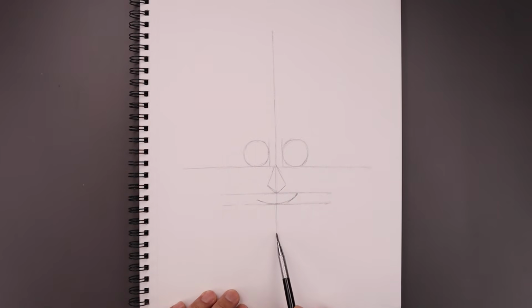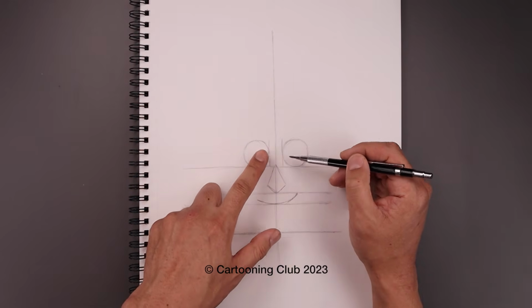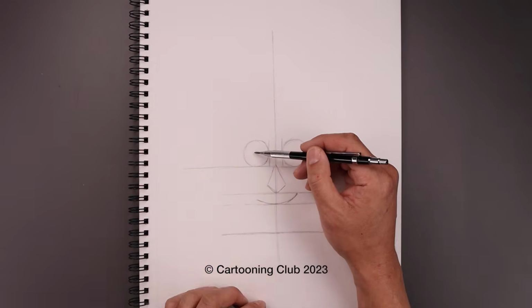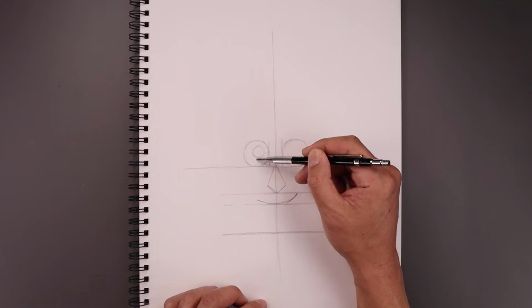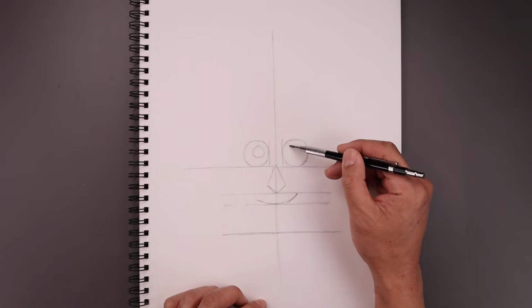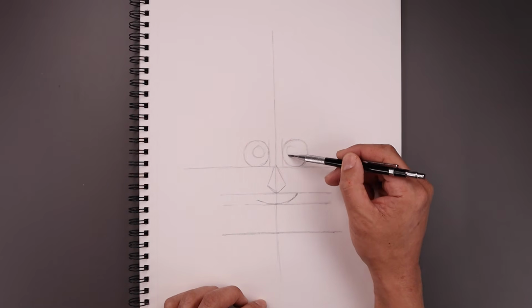Now from the mouth, we're going to step all the way down, just mark off the chin with a straight line. Let's go back to the eyes and sketch in the iris. Now from the center, we want to step in and lightly sketch out a circle. Now let's line this up over on the right. We're just pulling this in towards the inside of the eye.